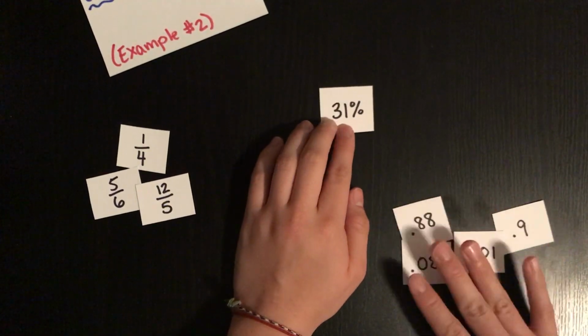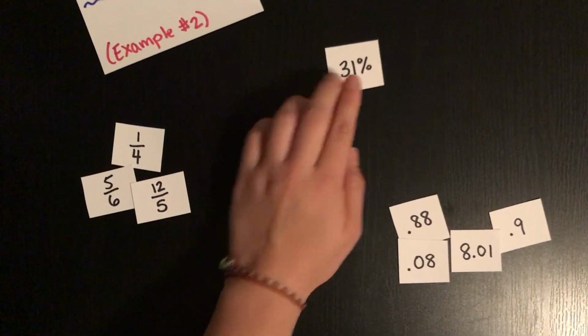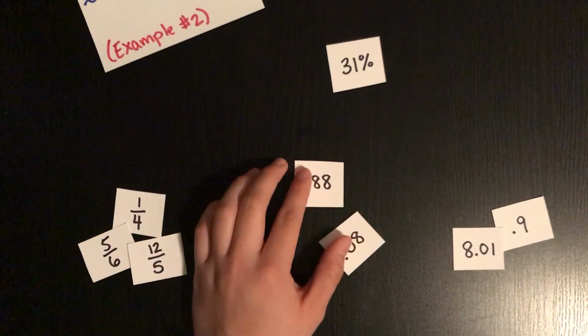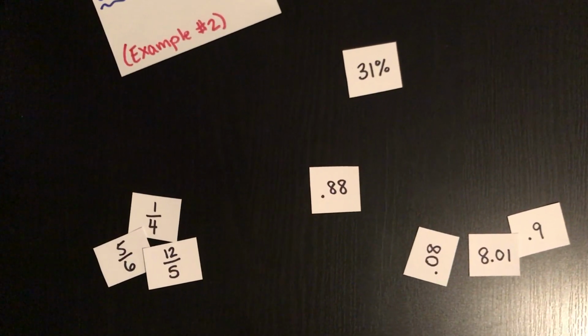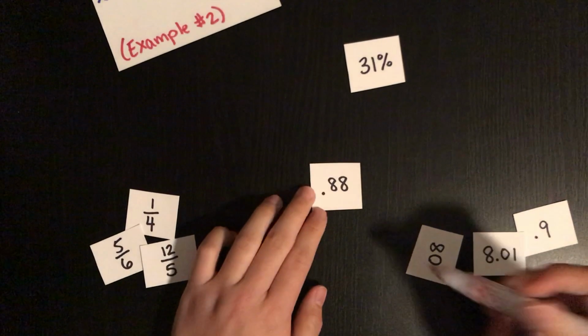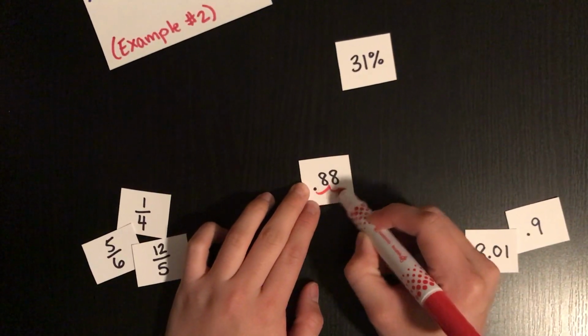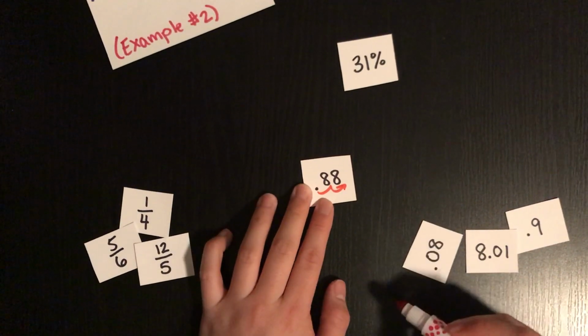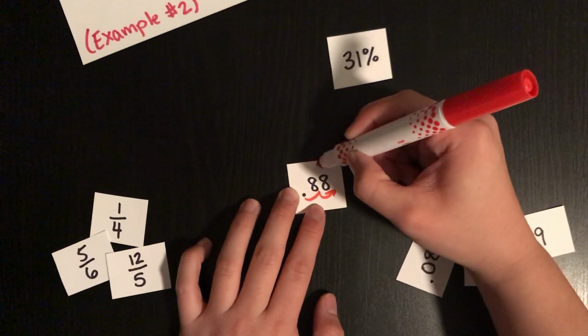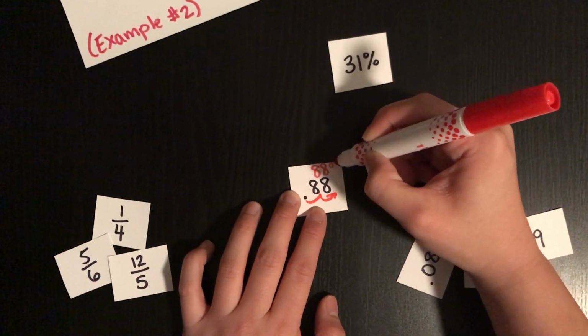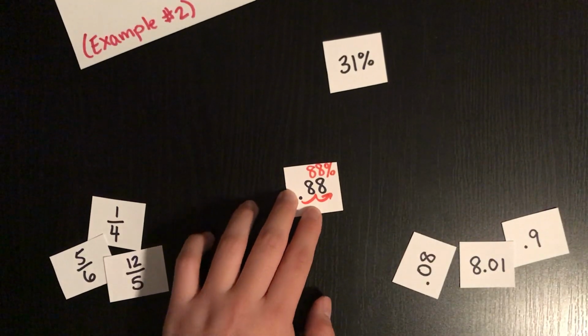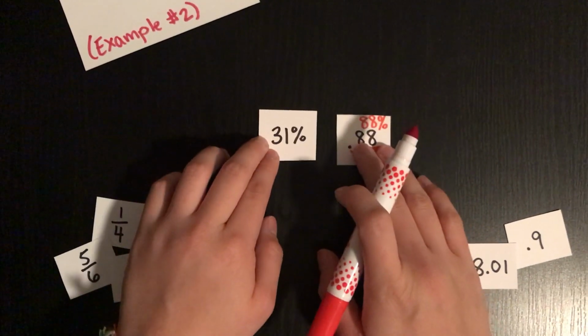Percents are easy to look at. This is just 31%. We know how to change a decimal to a percent very easily. We move our decimal place over to the right 2 places. 1, 2. So 0.88 is the same thing as 88%. 88% is bigger than 31.